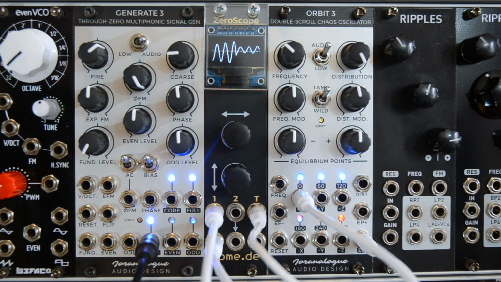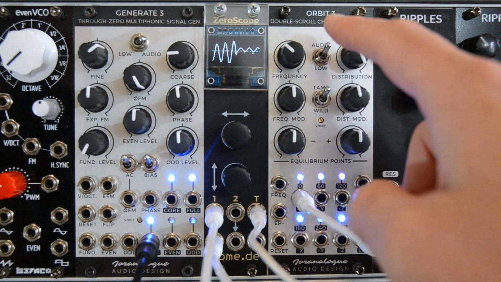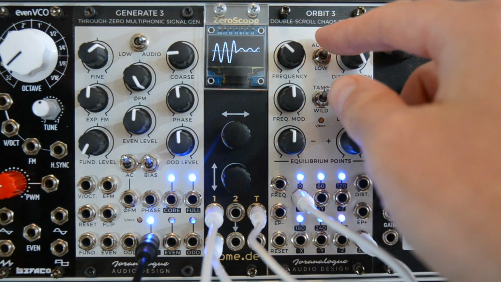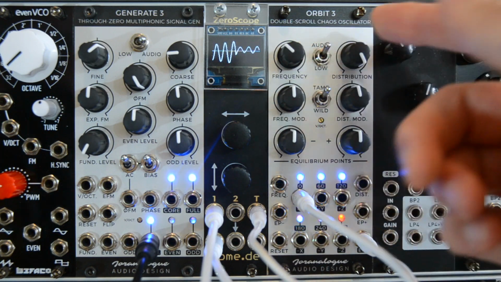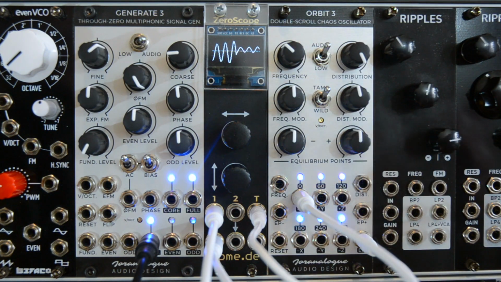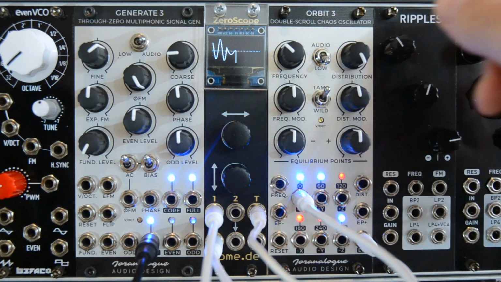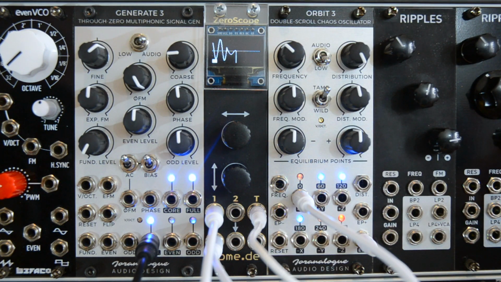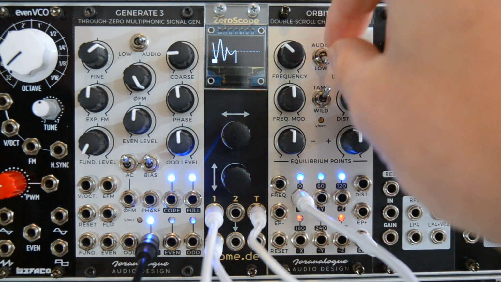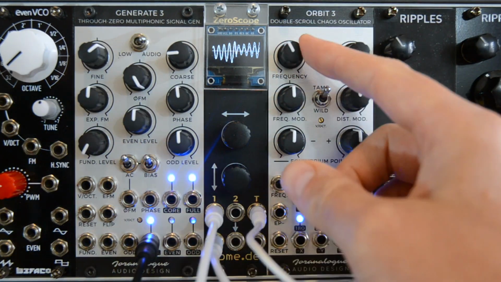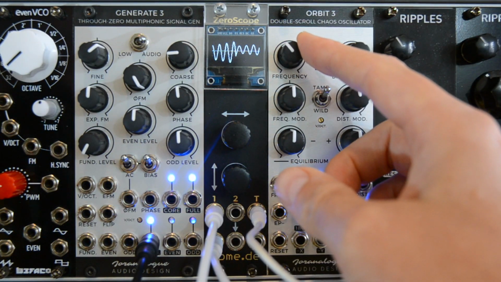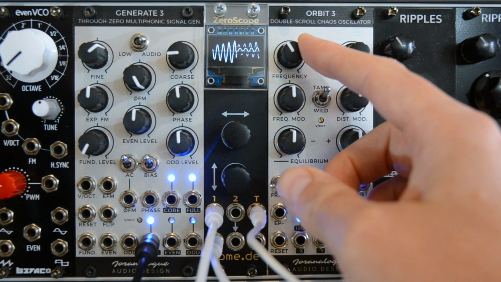Let's have a look at the front panel of Orbit 3. I have the uppermost switch permanently in the audio position for this video. But if you flip this switch into the low position, you change the speed of the chaotic system into LFO territory. The frequency knob changes the rate or pitch of the oscillator in Orbit 3.